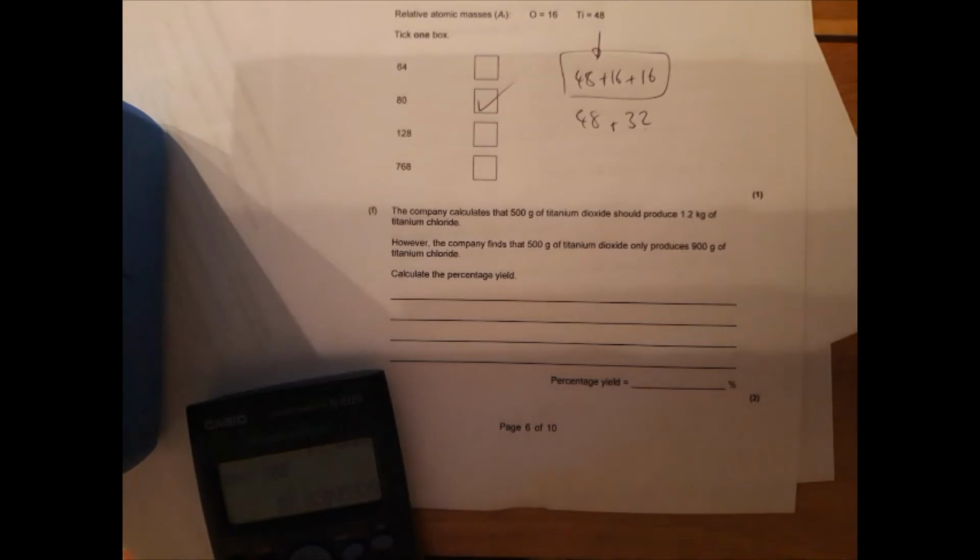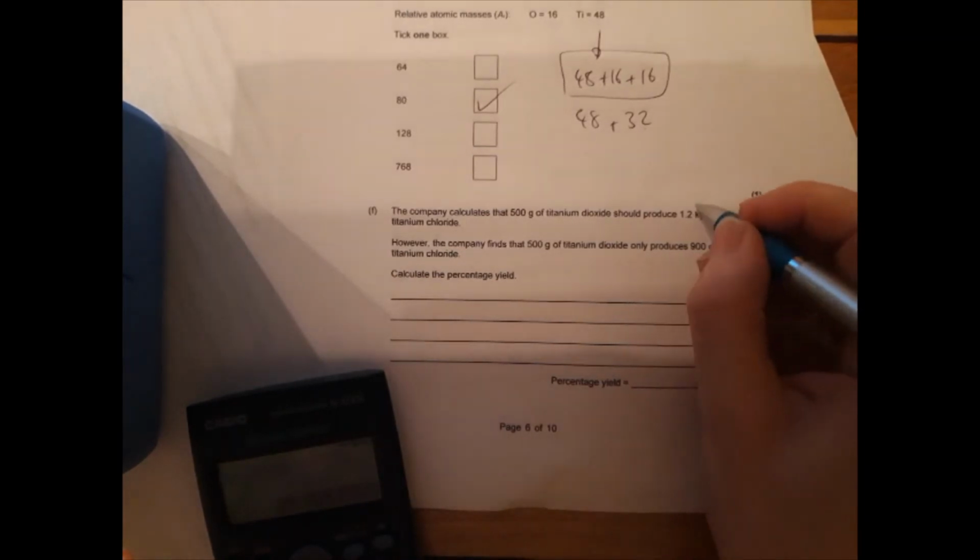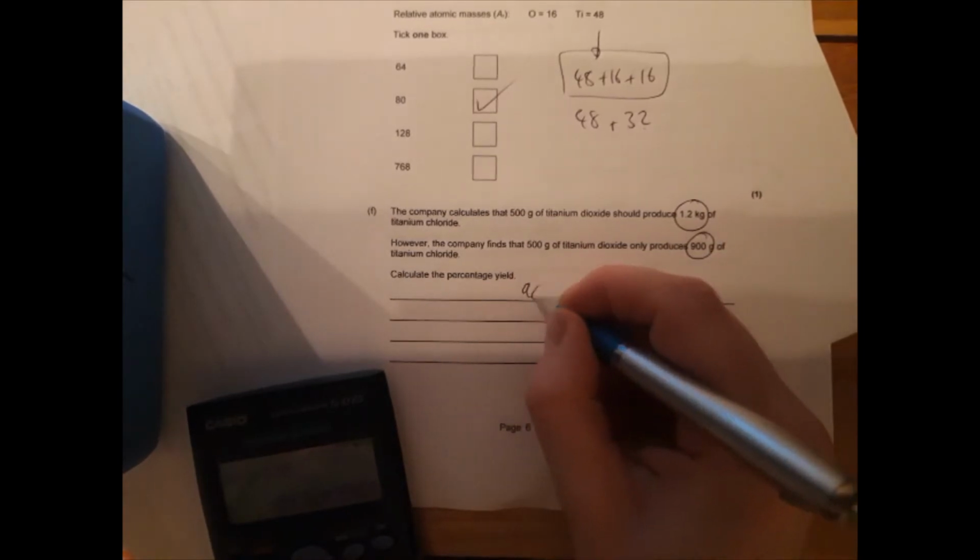The charges come out again. I haven't got that on the mark scheme, where are you? Yep, 80. The company calculates that 500 grams of titanium dioxide should produce 1.2 kilograms of titanium chloride. However, the company finds that 500 grams of titanium dioxide only produces 900 grams. So you were meant to produce this, but you only produce this.